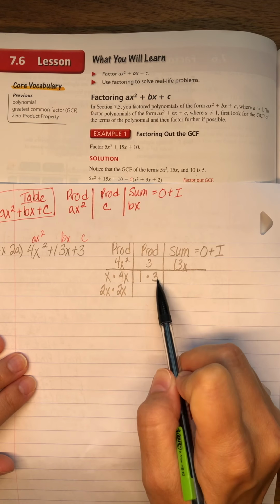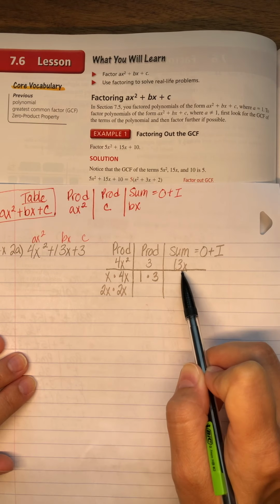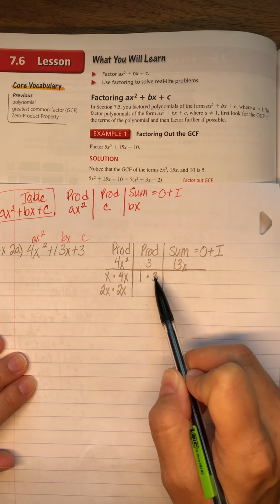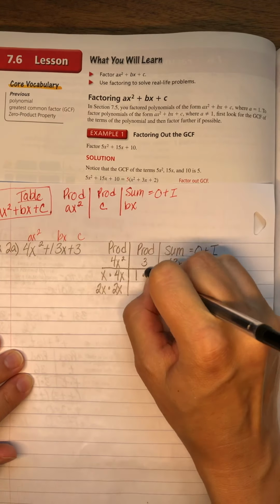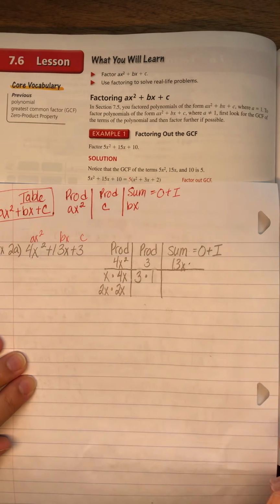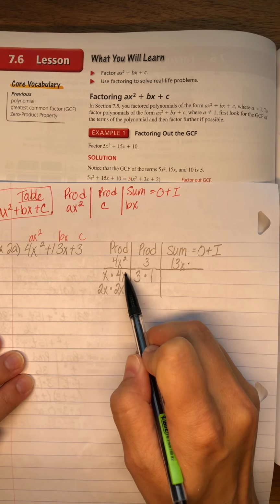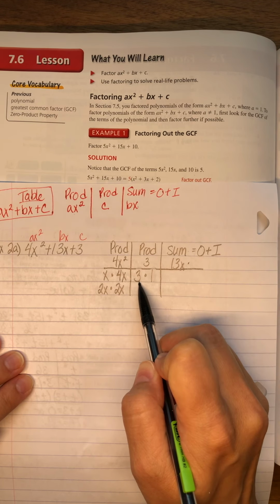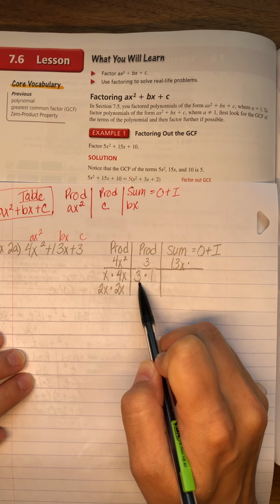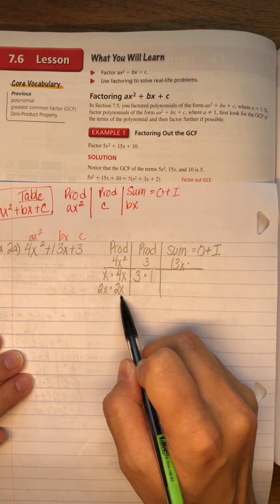My outers would be 3x, my inners would be 4x, that would be 7x. That's not enough. What if I switch the order? What if I made it 3 times 1? Would that work? My outers would be 1x, and my inners would be 12x, and that does work. So this one is the one that works out. I didn't even have to try the 2x and the 2x.